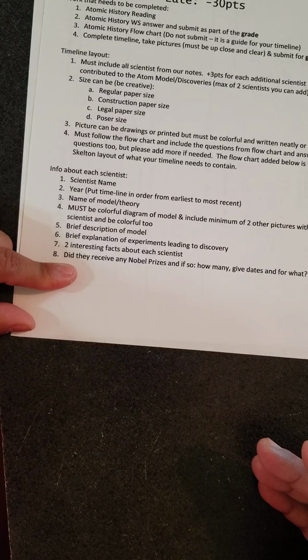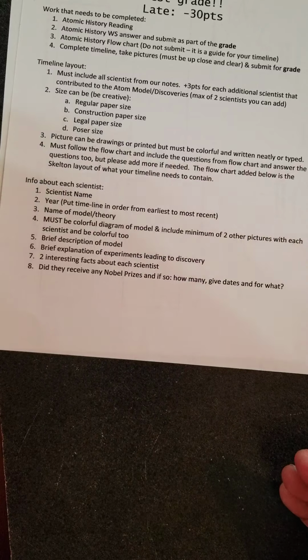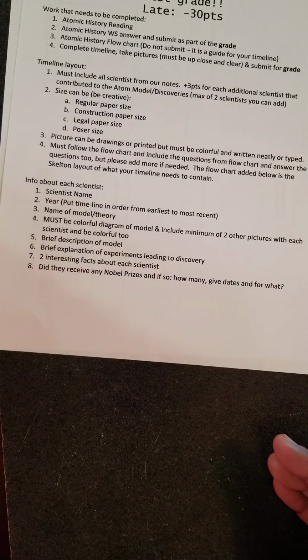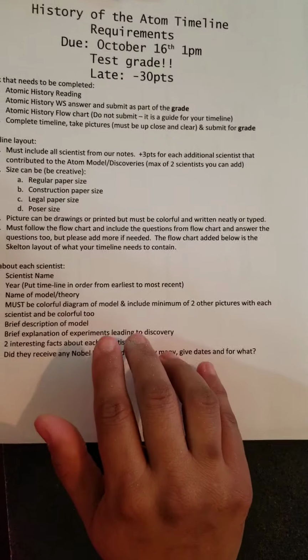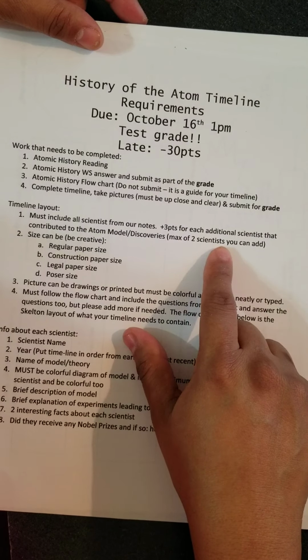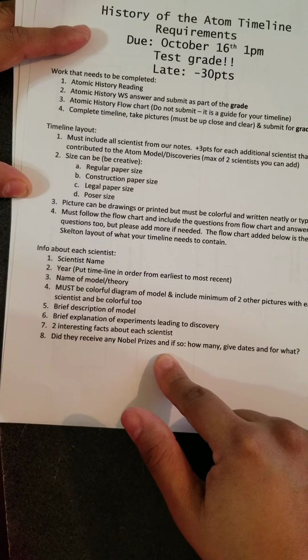Did they receive any Nobel Prizes? And if so, how many? And give the dates and what did they receive a Nobel Prize for? So did they receive Nobel Prizes? Okay, again, you can earn extra points here by adding 2 more scientists. And if you add 2 more scientists, they must also include all of this minimum.